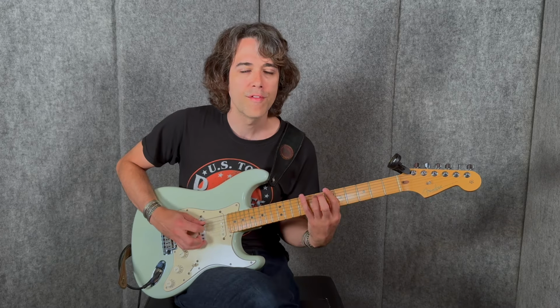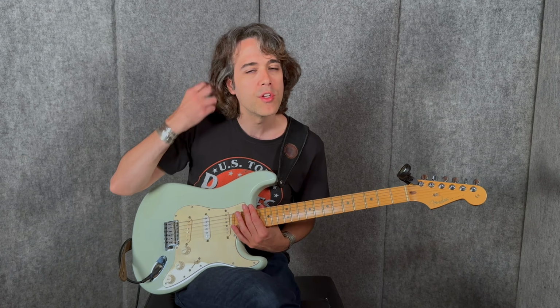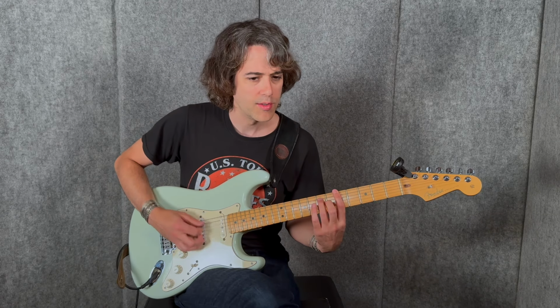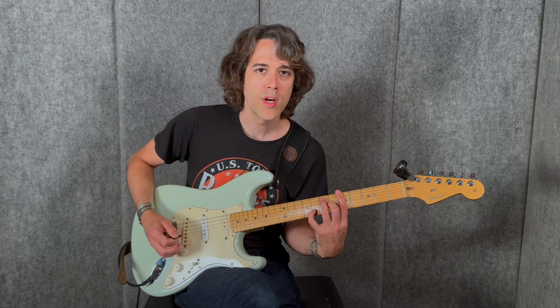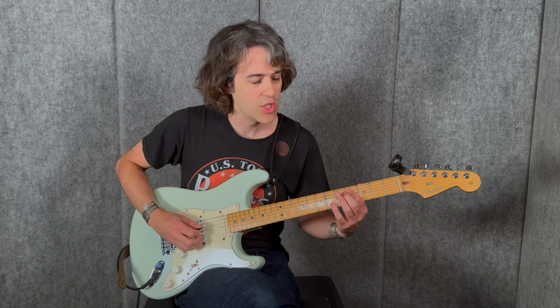So 1, 3, 5, flat 7. What's a half-diminished chord from the third degree? If you have a dominant seventh chord from the root, some good old shape like that, it'd be C sharp. So you have C sharp, E, G, B.